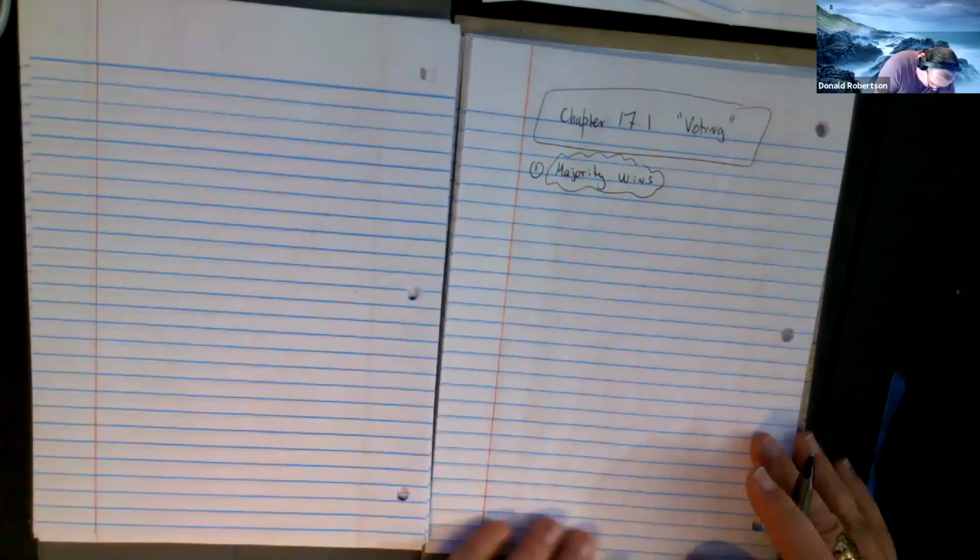The simplest system, used by America for instance, is majority wins. Let's say you have 2 parties, we'll call them A and B, and they're doing the governor's election.